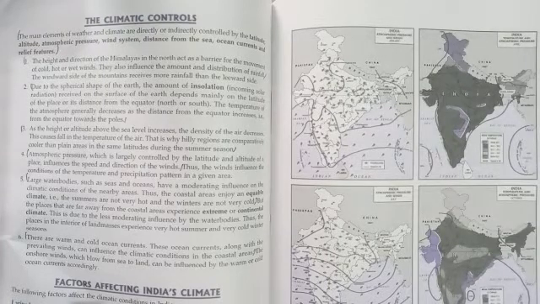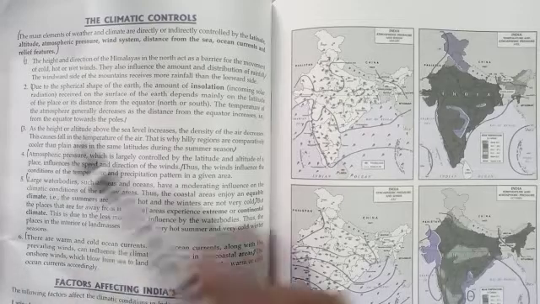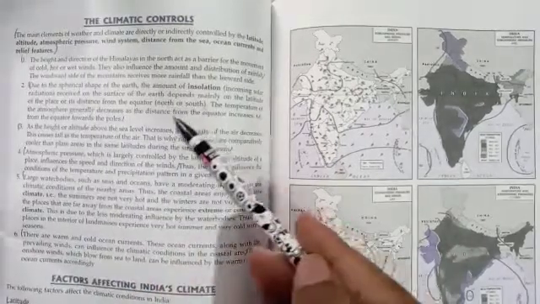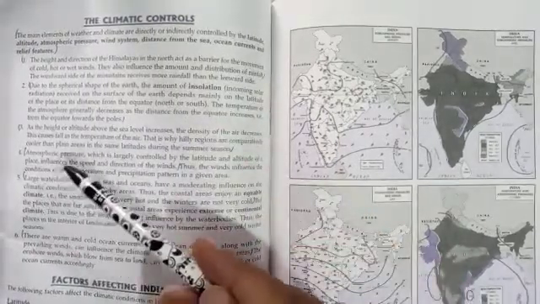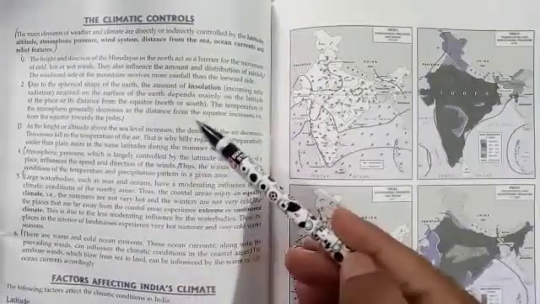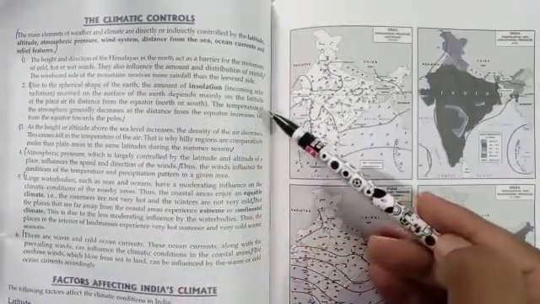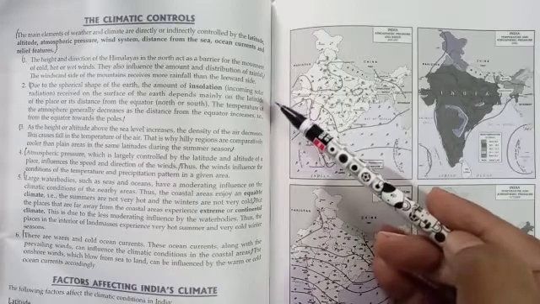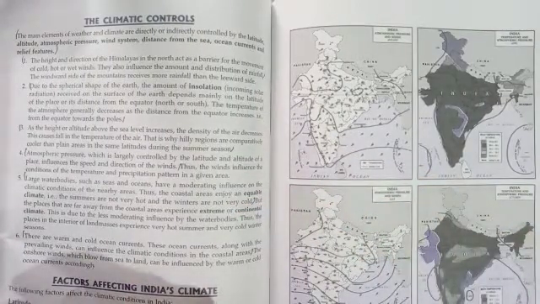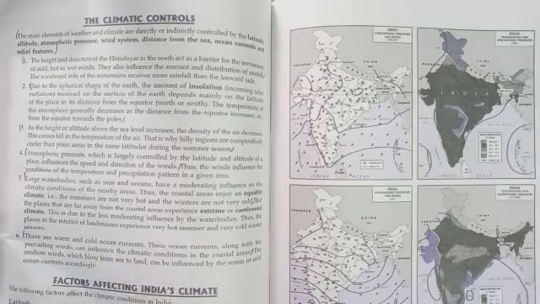Number 2, due to the spherical shape of the earth, the amount of insolation, that is incoming solar radiation received on the surface of the earth, depends mainly on the latitude of the place or its distance from the equator, that is north or south. The temperature of the atmosphere generally decreases as the distance from the equator increases, that is from the equator towards the pole. So we have the equator passing through the Indian Ocean and peninsular India. This affects the climatic control.